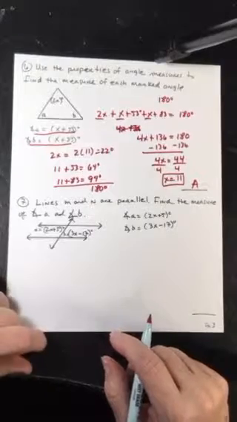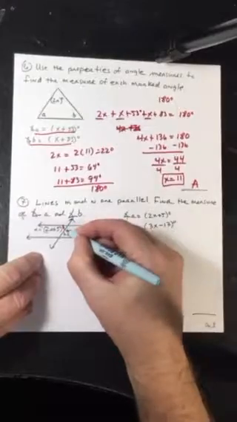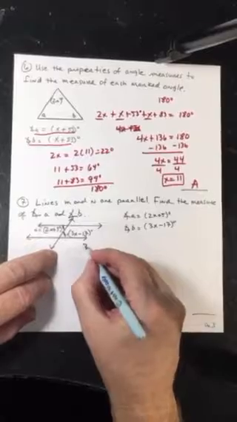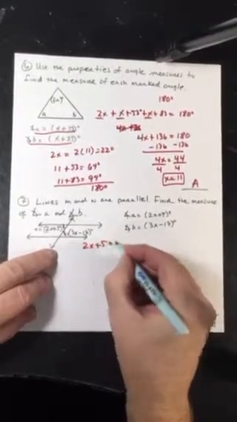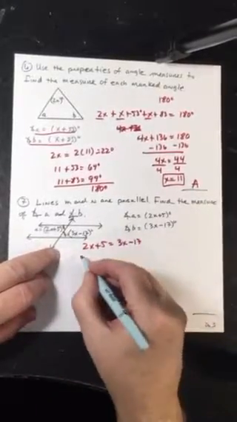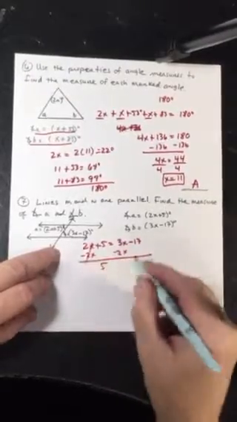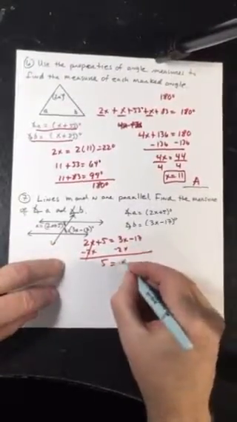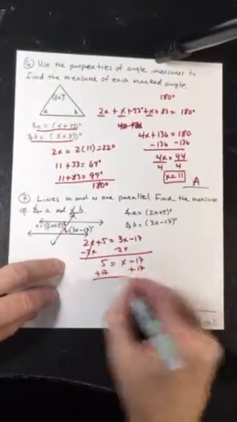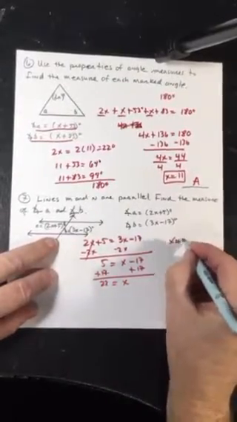All right, number 7, lines M and N are parallel. Find the measure of angle A and angle B. As you can see, these two are alternating interior, and alternating interior angles are equal. So I'm going to set those equal to each other. 2x plus 5 is equal to 3x minus 17. I'm going to take the smaller x to the larger x, so I'm going to subtract 2x on both sides. That gives me 5 is equal to x minus 17. Add 17 on both sides. X should equal 22. So now I have x equals 22.